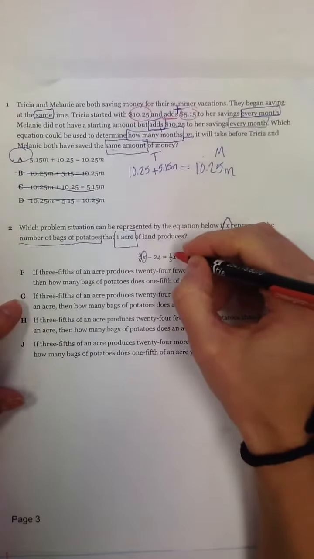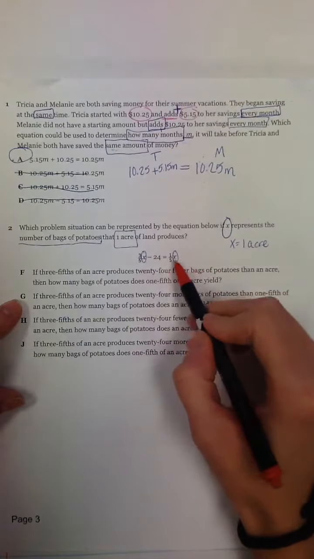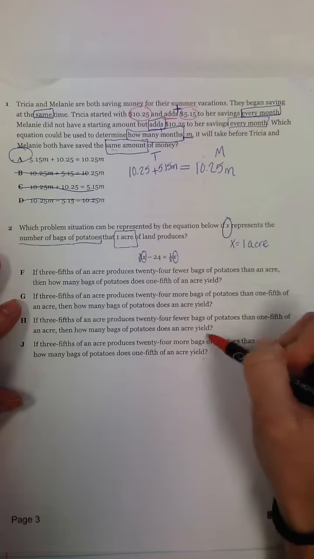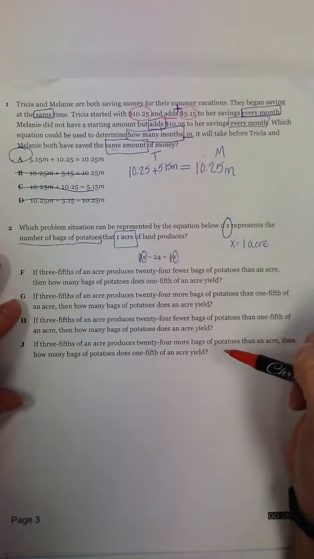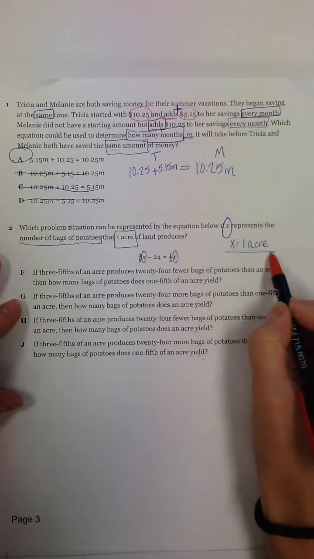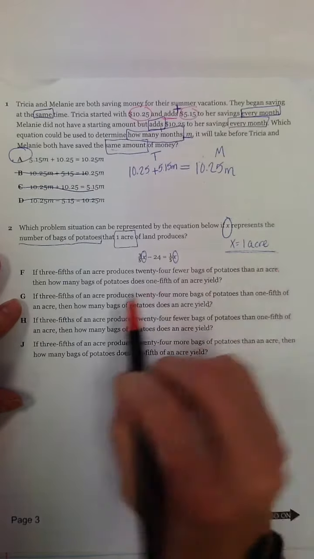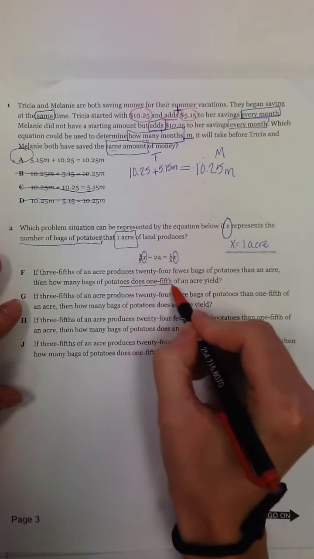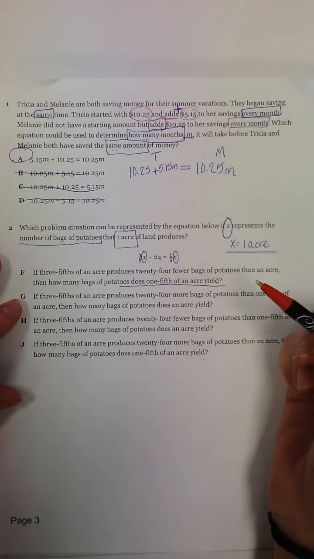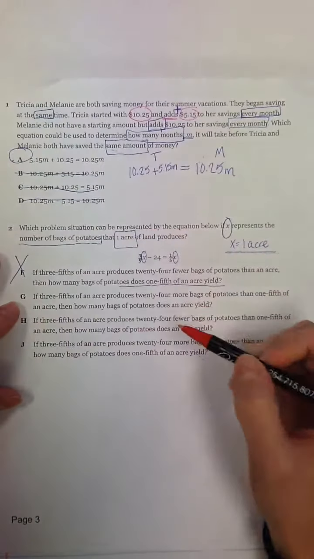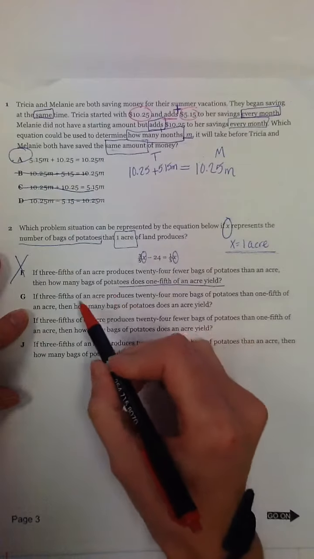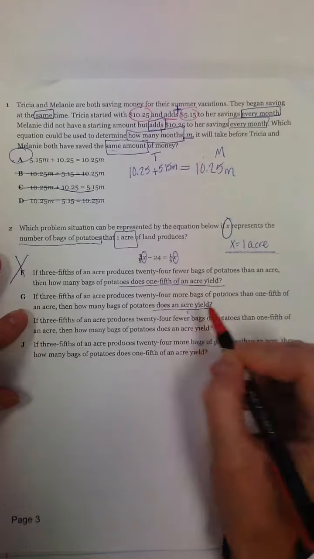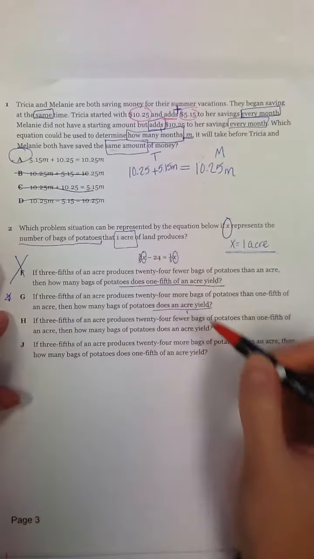So when we have a variable, remember that's what you're looking for. That's what we don't know, that's what we're trying to find out. So looking at that last line of every single one of these questions, we need to figure out what 1 acre would yield. So on F, how many bags of potatoes does 1/5 of an acre yield? That's not what we're looking for. So really you could go ahead and eliminate F. On G, then how many bags of potatoes does an acre yield? 1. So it might be that one.